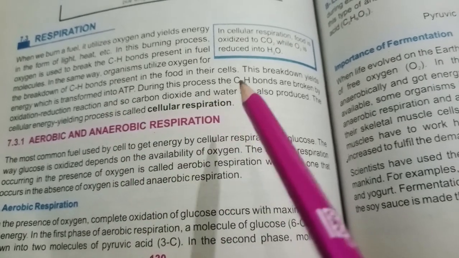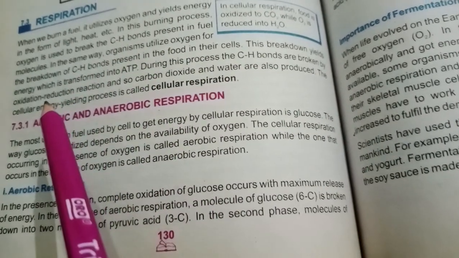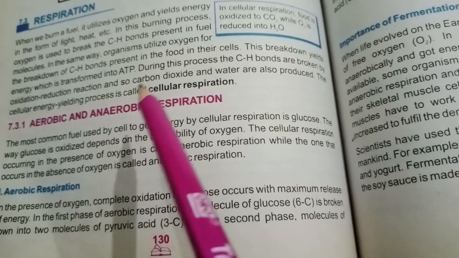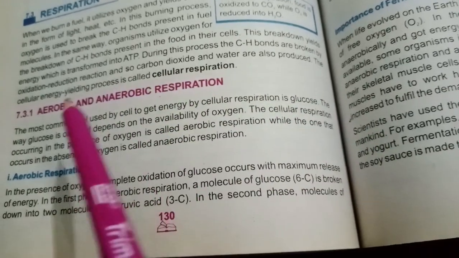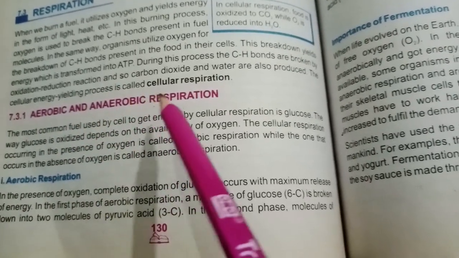During this process, the carbon and hydrogen bonds are broken down in oxidation and reduction reactions. Carbon dioxide and water are also produced. This cellular energy-yielding process is called cellular respiration.